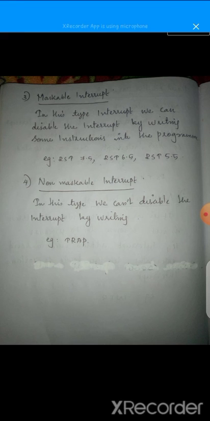Next is maskable interrupt. This is masking the interrupts. That is, in this type we can disable the interrupt by writing some instruction into the program. Examples are RST 7.5, RST 6.5 and RST 5.5. Next is non-maskable interrupt. In this type we cannot disable the interrupt by writing. Example is TRAP.